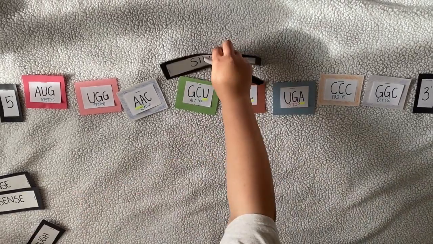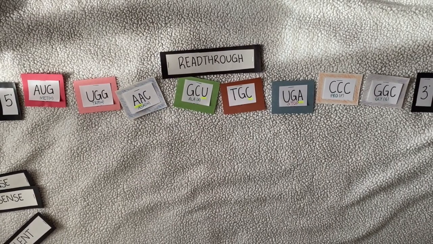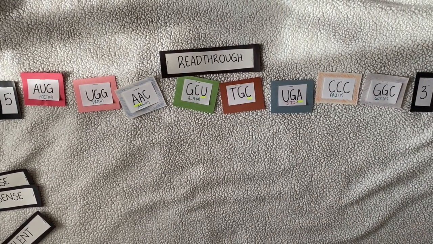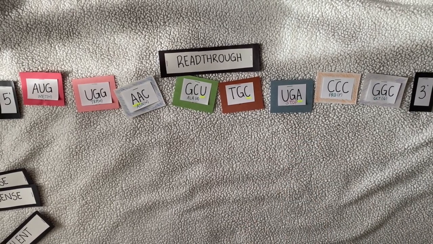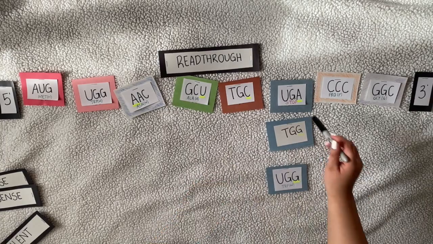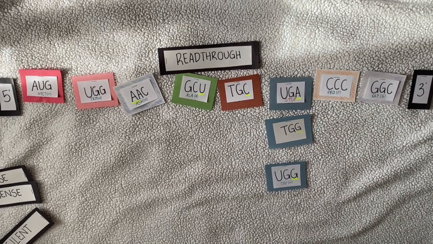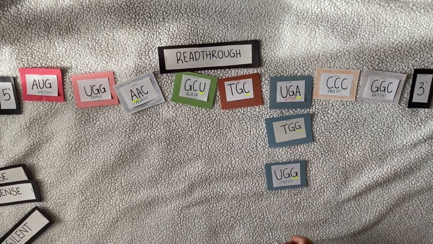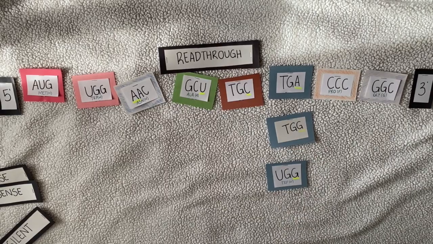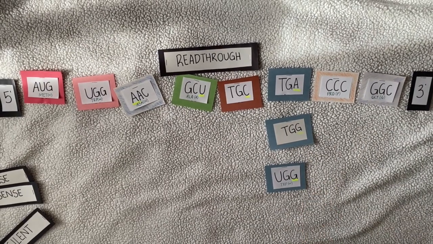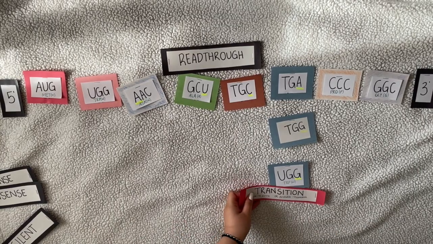Finally, we have the last effect, which is read-through. Read-through is when a base is changed and that causes the previous stop codon to be coded for an amino acid instead. In this example, we have UGA, which codes for a stop codon, but changing the A into a G allows it now to code for the amino acid tryptophan. This TGG that we see is the mutant DNA strand of TGA. This change from A to G is an example of a transition between two purines.